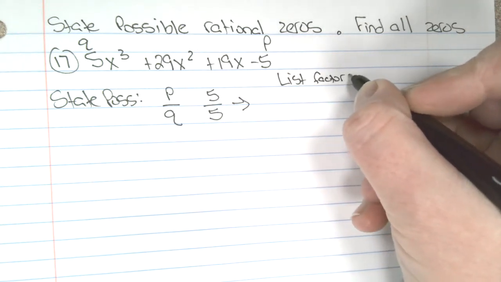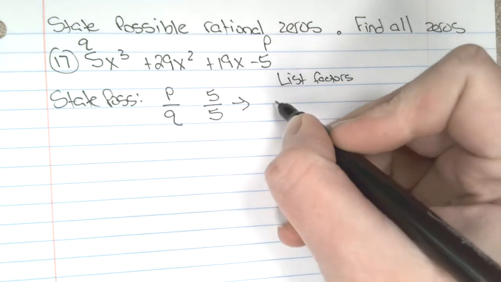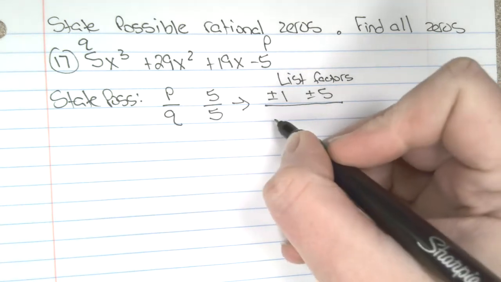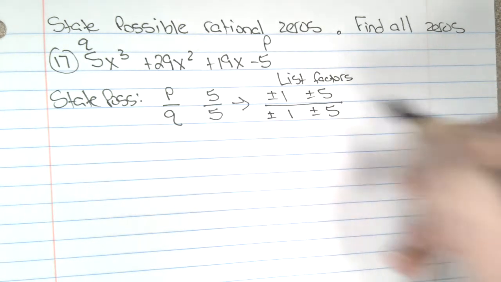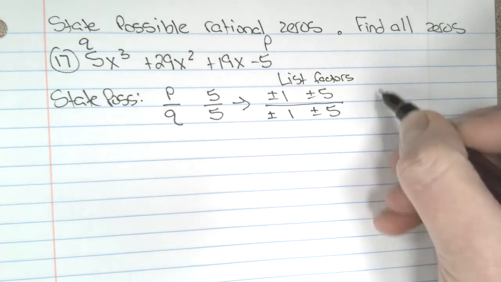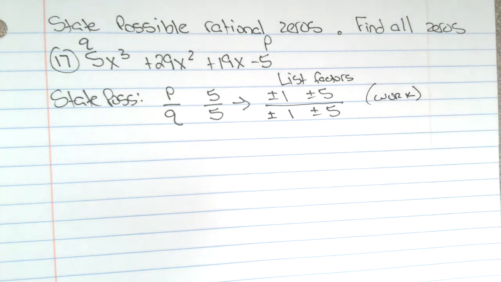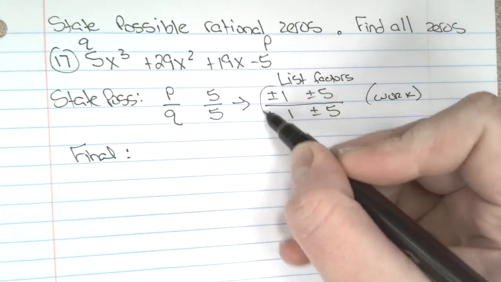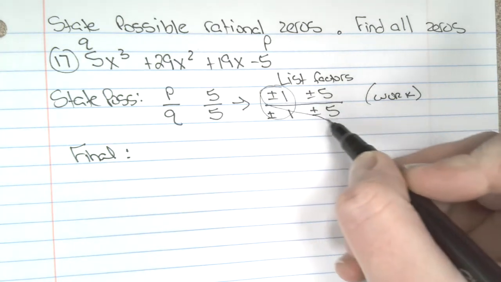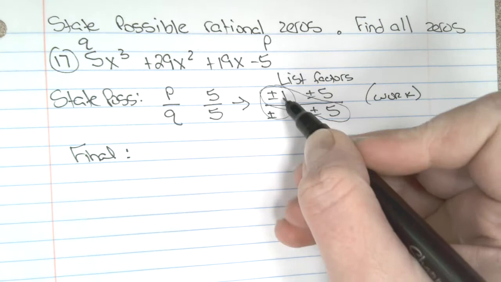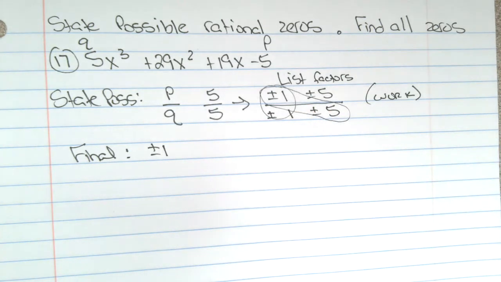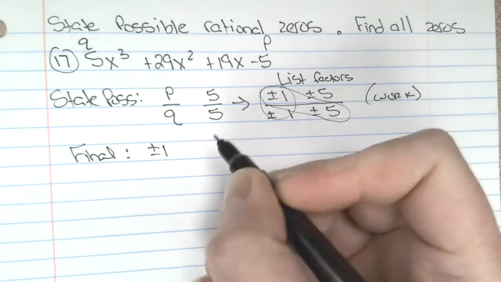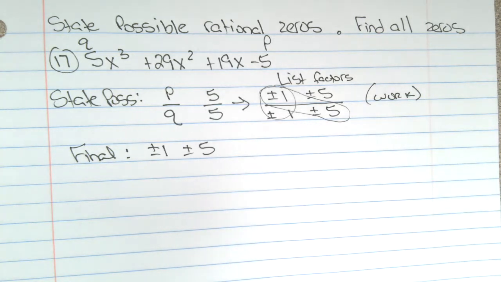Now I'm going to list out all of my factors. So the factors of 5 are plus or minus 1, plus or minus 5. And same thing on bottom, plus or minus 1, plus or minus 5 in this case. This is just your work. To get your final answer, you're going to have to pair every term in the numerator with every term in the denominator. So 1 divided by 1 is plus or minus 1. And 5 divided by 1 is plus or minus 5.